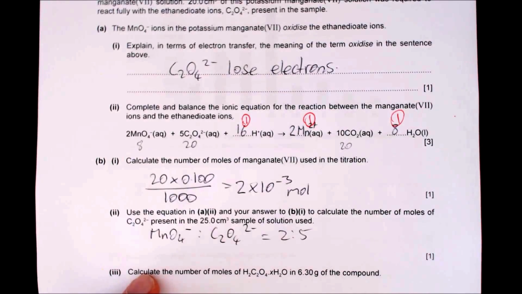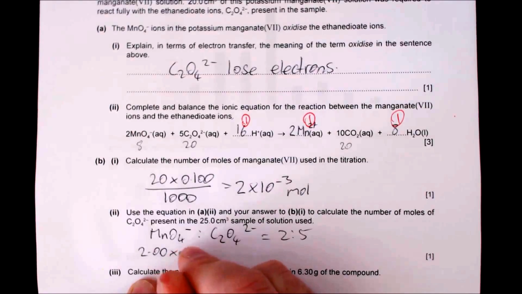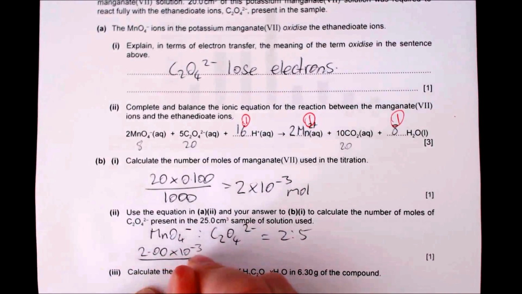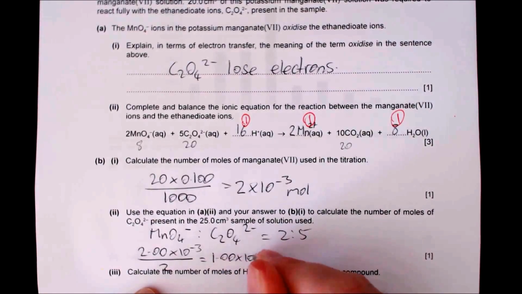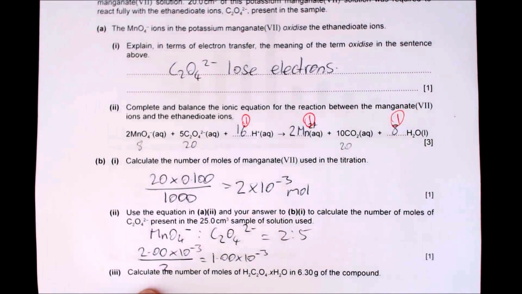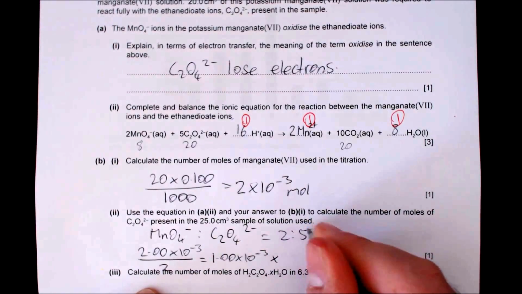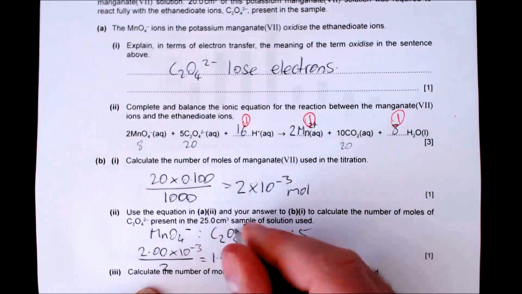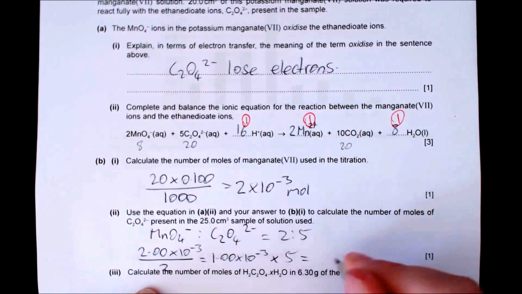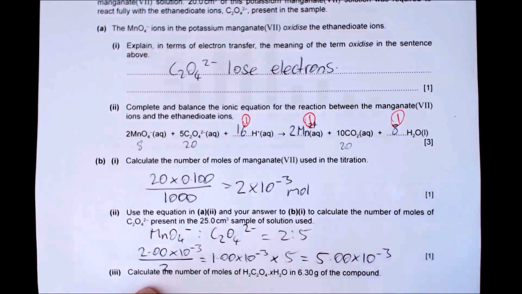number of moles. So in that ratio, one of the ways you can do that is you can just do 2.00 × 10^-3, divide that by 2, and that's going to get us 1.00 × 10^-3, because we're just halving that. And then we take this number, this is for 1 mole, and multiply it by 5. So we divide by 2 to find 1 mole, multiply by 5 to get the 5 moles, which is your ethanedioate. And again, that's just going to be 5.00 × 10^-3. So we get 1 mark for that one as well.